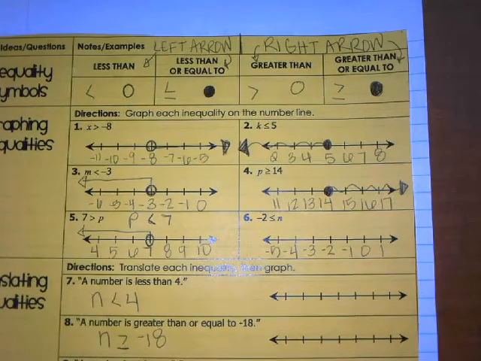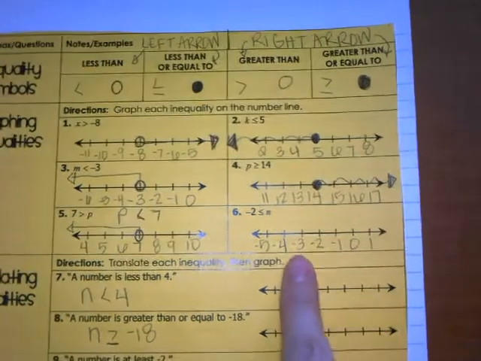Why does my arrow go to the left and not the right? Mark? Because we flipped the inequality sign. If you don't flip it, you're going to draw that arrow going right, and then you're going to get it wrong. There's a reason why we flip it. Okay, so what about number 6?